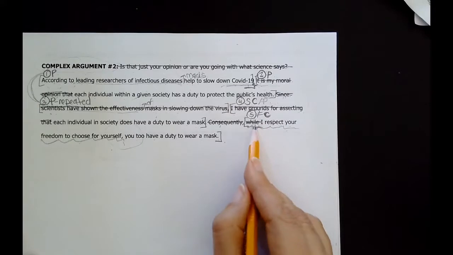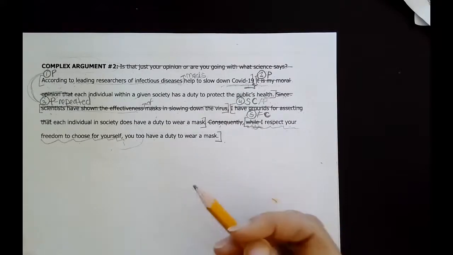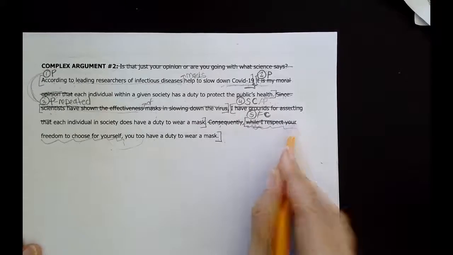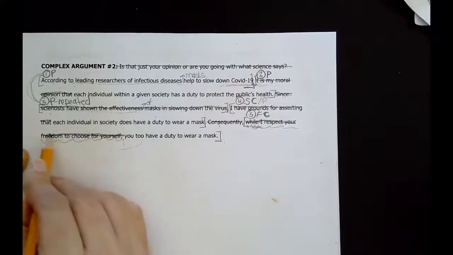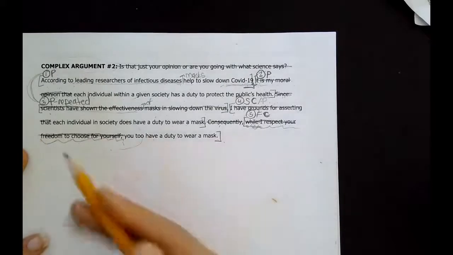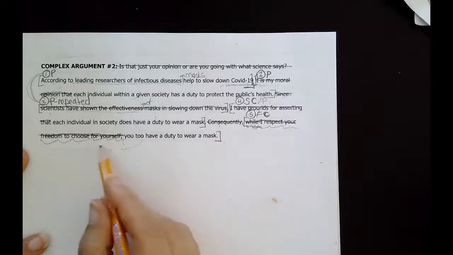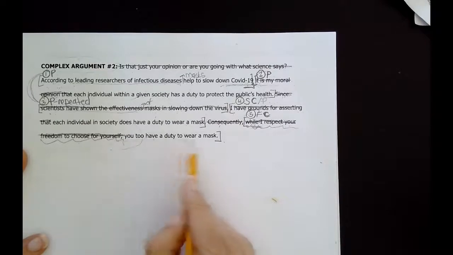Keep in mind, warning, the word "while" does not always tell you a discount is about to come. So be careful with that. Sometimes it functions more as an "and." But in this case, we are seeing "while" function as a discount indicator. We've got to take out the objection that the speaker or the writer of the argument is presenting. And then here's really where the final conclusion is.